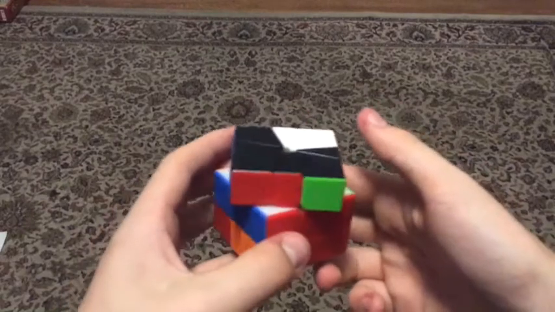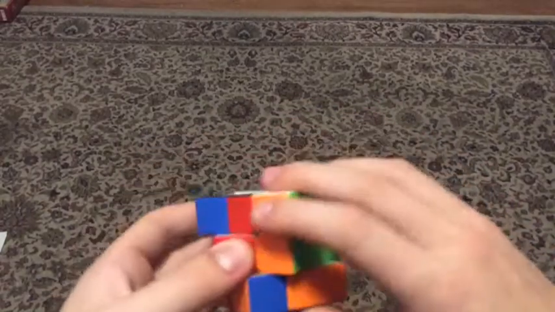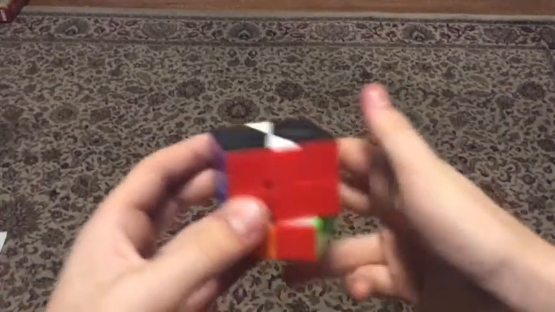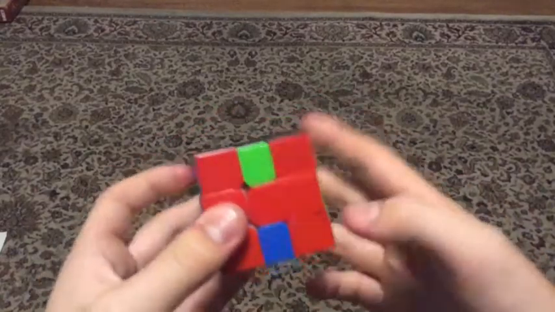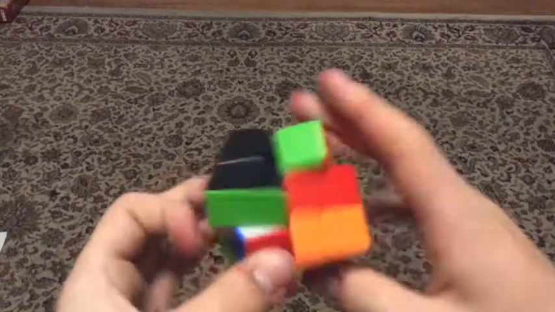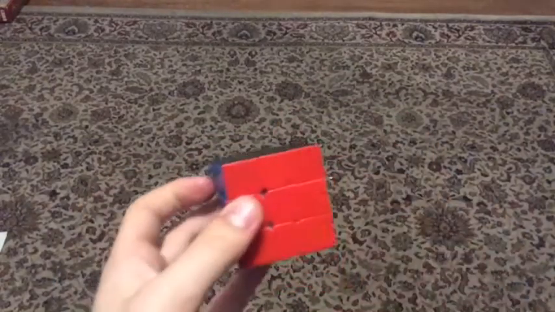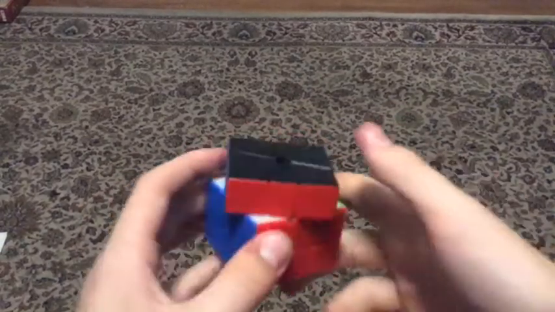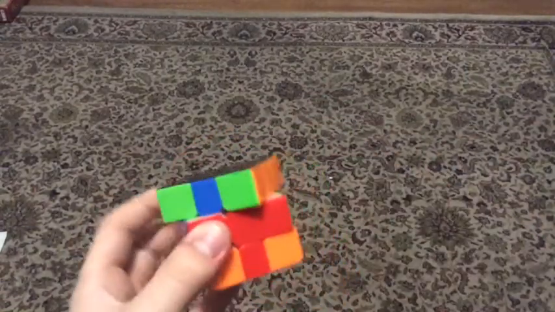Wait, that's wrong. Okay, but it's a similar idea for the bottom. You do the same exact thing, but just on the bottom.